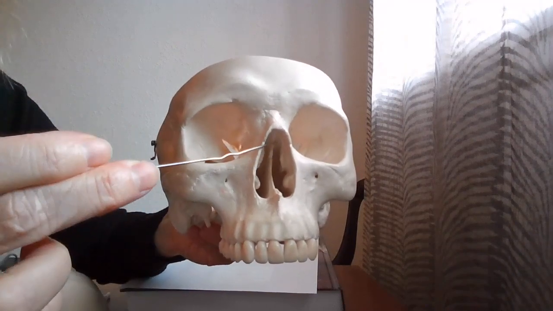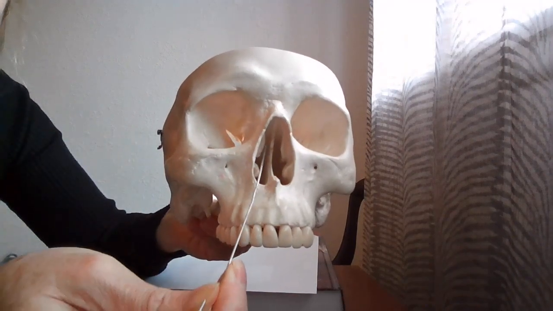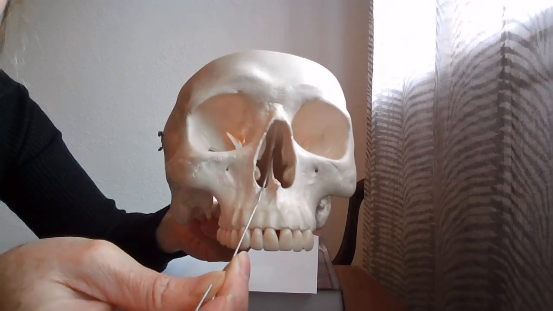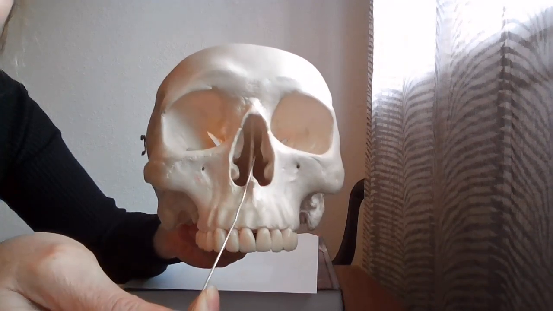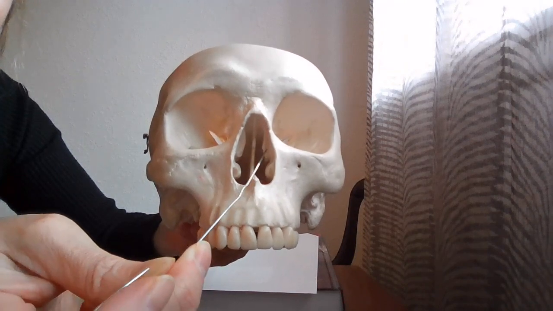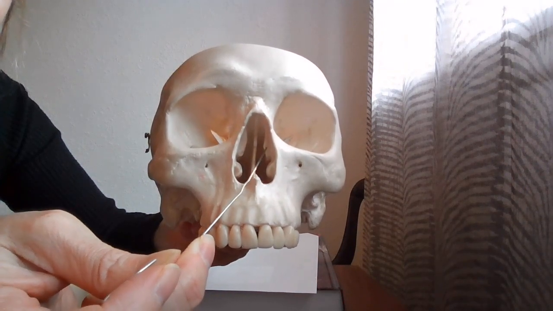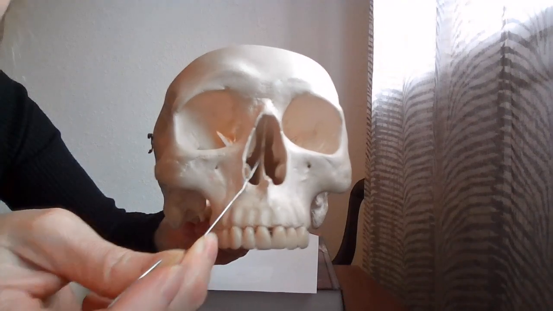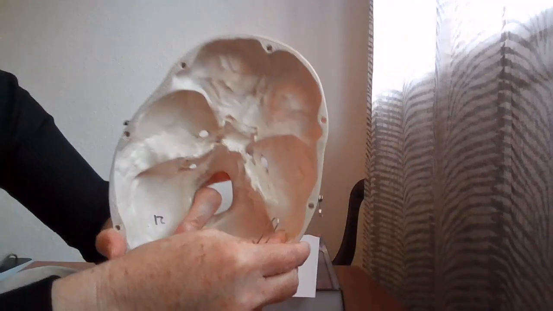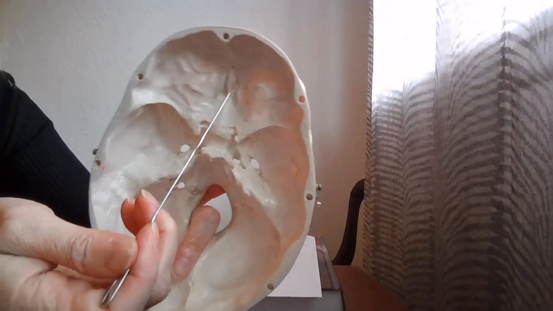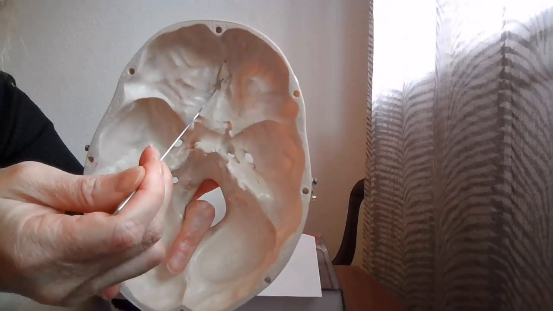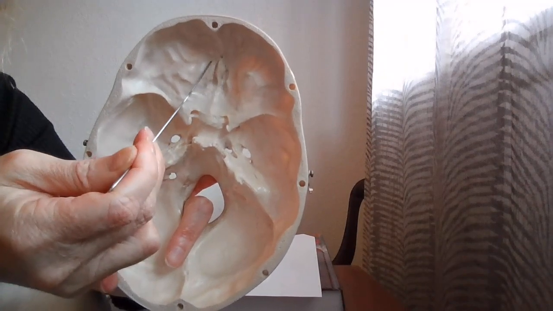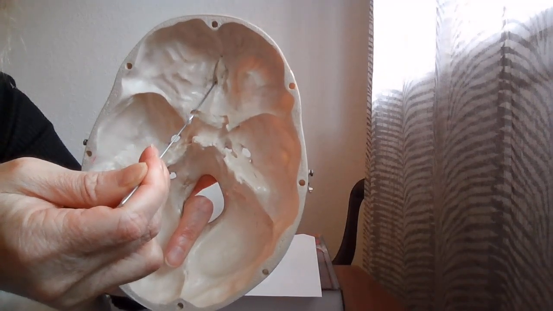The upper, superior part of the nasal septum, over here, is the perpendicular plate of the ethmoid bone. So: middle nasal concha, perpendicular plate of the ethmoid bone, crista galli, and surrounding the crista galli is the cribriform plate.